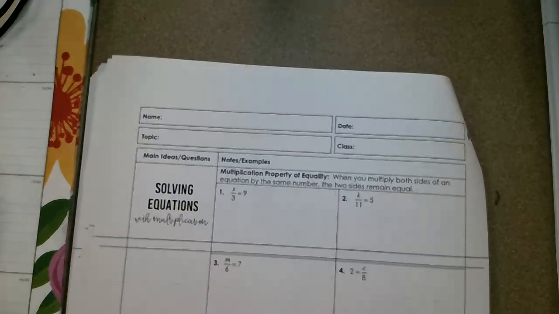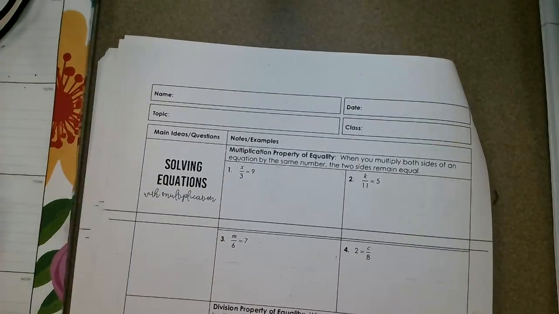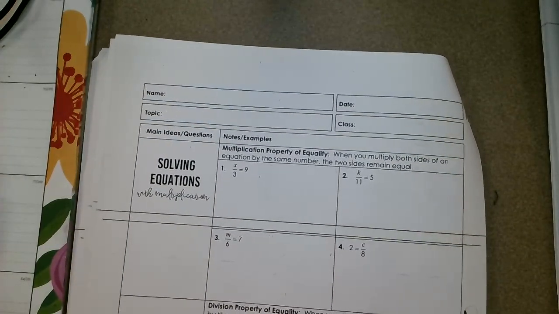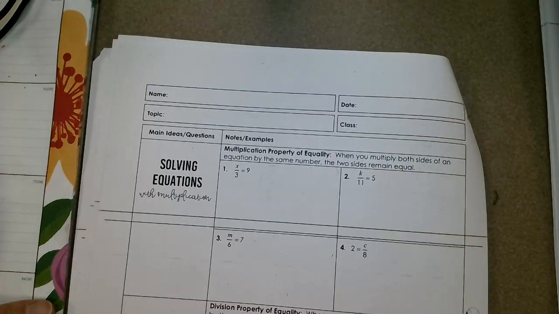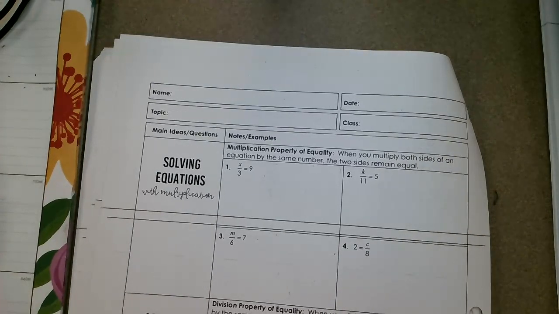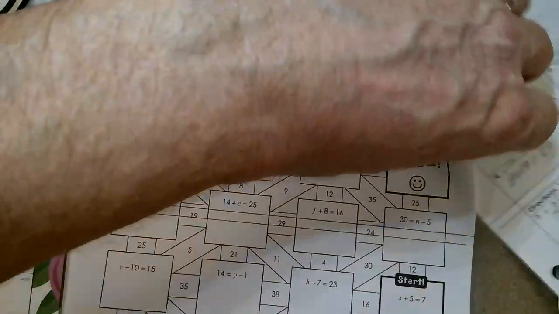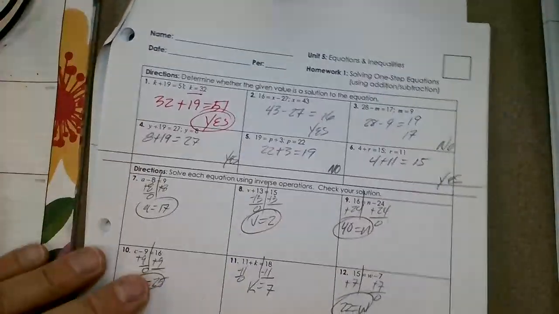This is where we're moving on today. We're moving on to solving equations with multiplication and division. You certainly can use your calculator. We talked about the inverse properties of equality and so on yesterday. We'll continue with that. Yesterday's homework was actually right here.